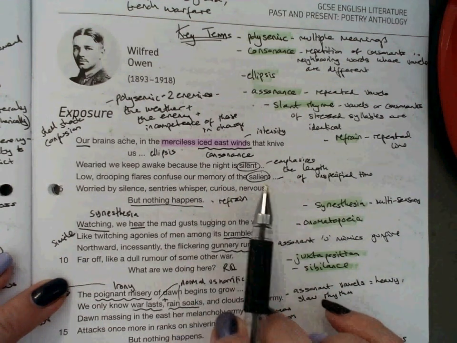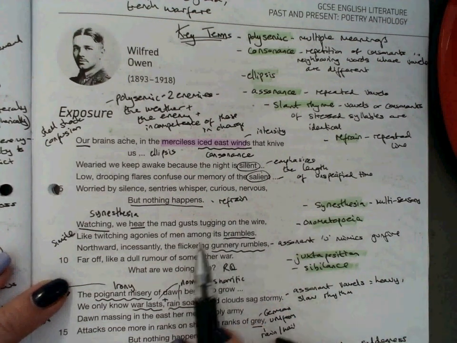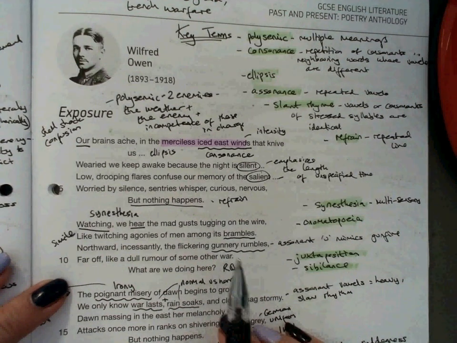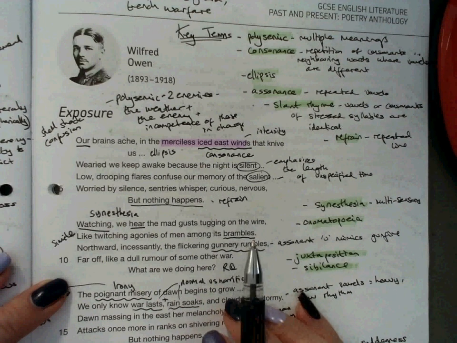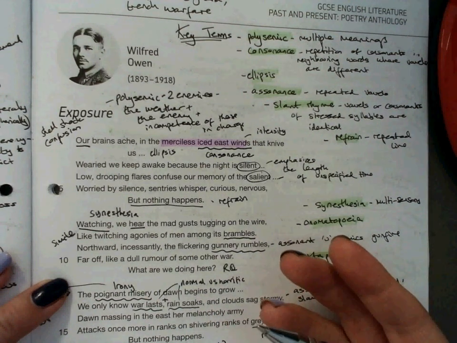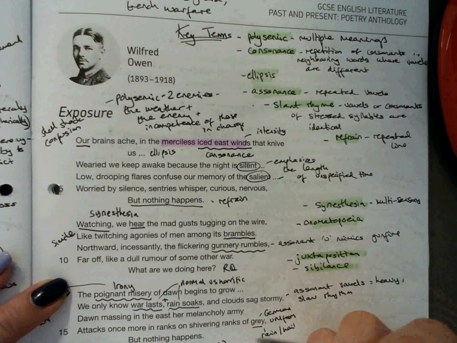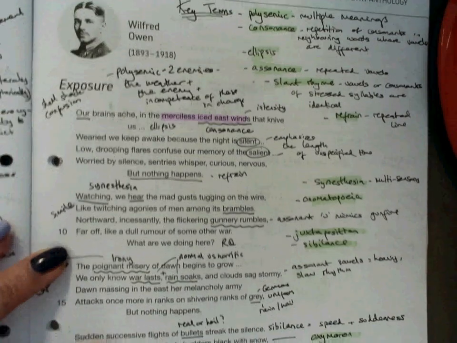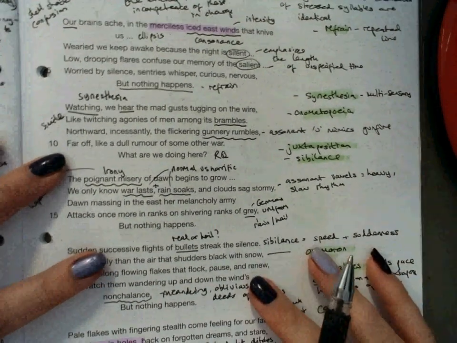You'll notice the refrain, but nothing happens. And this is used a number of times within the poem to emphasize that although they're on edge and frightened, at this point in their experience, nothing is happening. They're not fighting, they're not going over the top. But it's only a matter of time until they do, and they're just in this holding pattern, this sort of purgatory of sorts, waiting to fight, waiting to die.